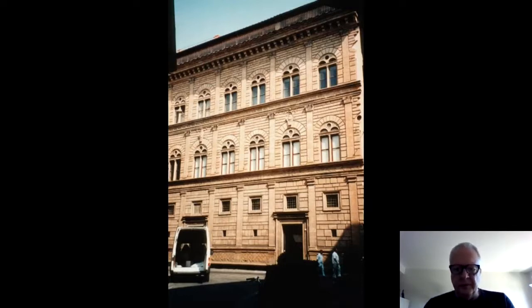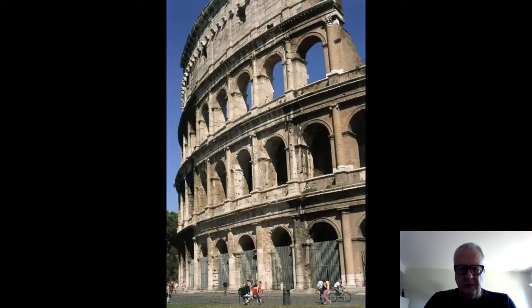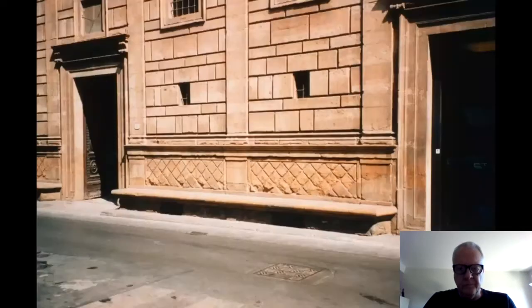Just like Alberti believed a painting should tell a story, an historia, he believed that a building should tell a story. There's the Colosseum in Rome, the Flavian Amphitheater, with the orders Doric, Ionic, and Corinthian, and the composite on the top, going up from the ground. Also the tabulary motif. Alberti spent a lot of time in Rome, so he's very familiar with this building.